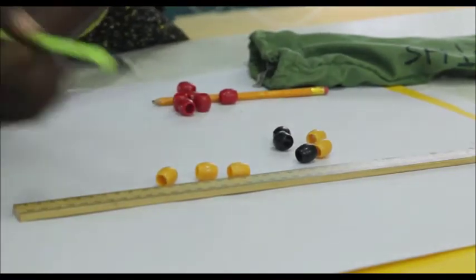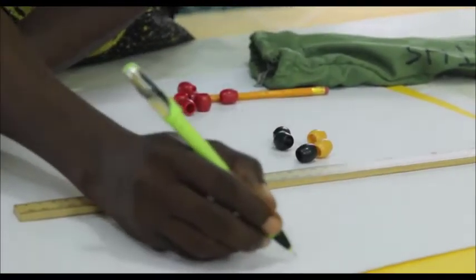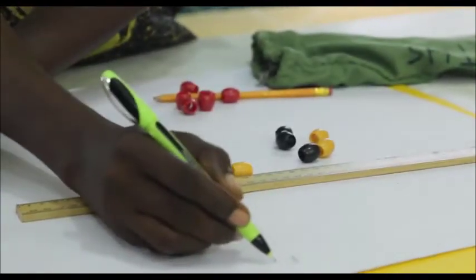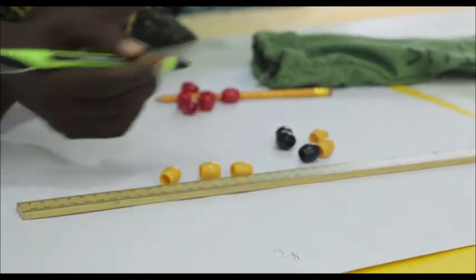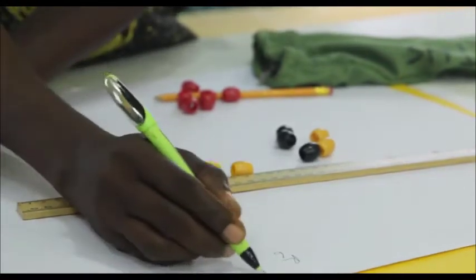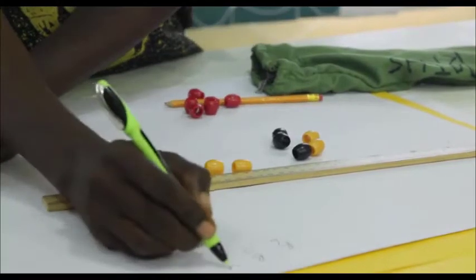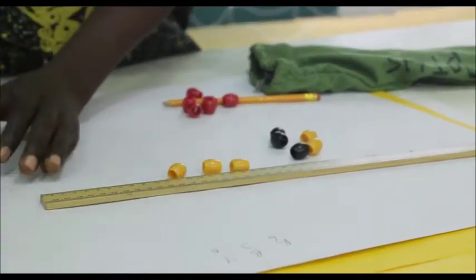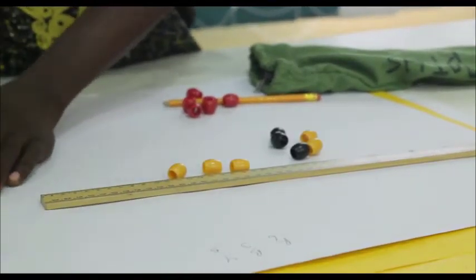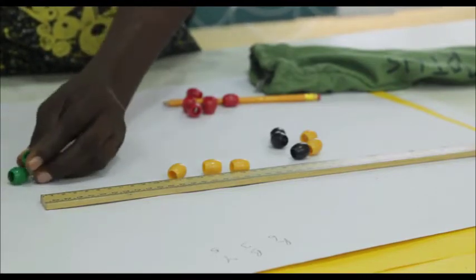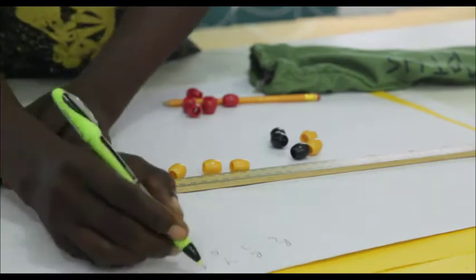We have to take note of them. Red. 1, 2, 3, 4, 5, 6. You have 6. Black. 3. Yellow. 1, 2, 3, 5. And green. 1, 2, 3, 4, 5, 6. 6.